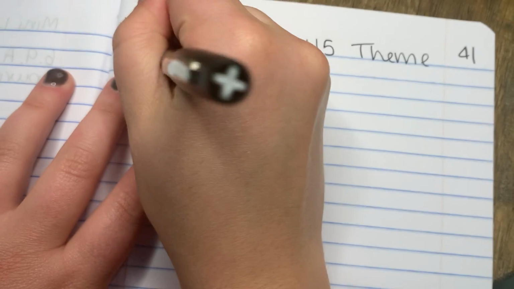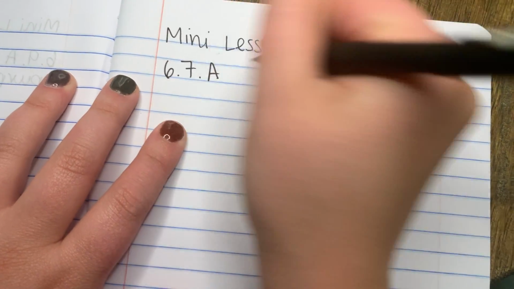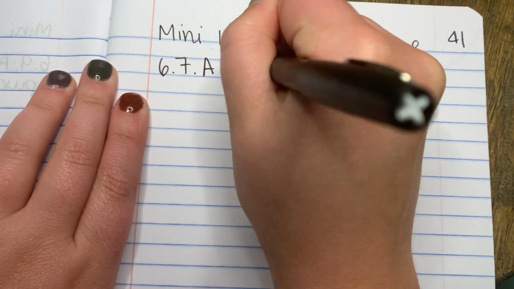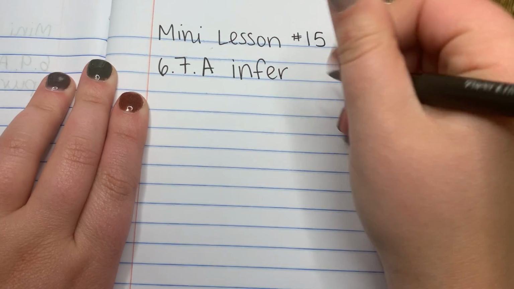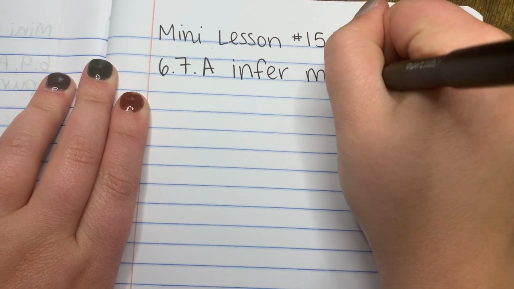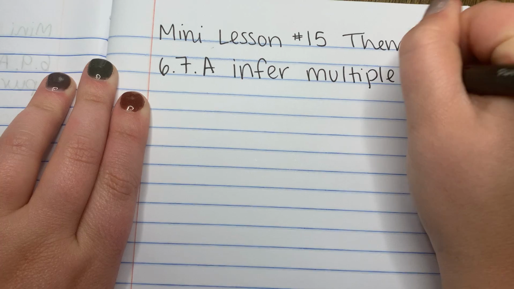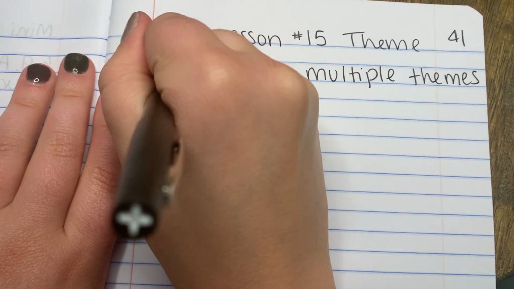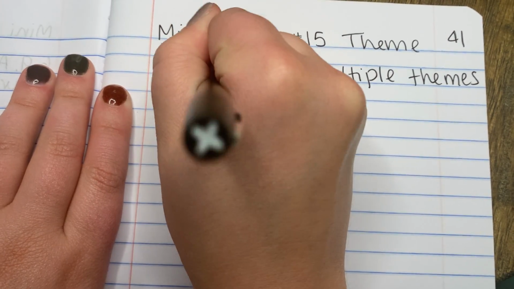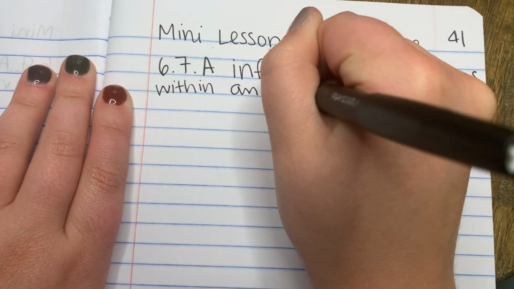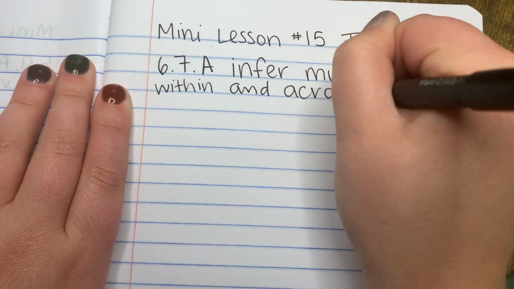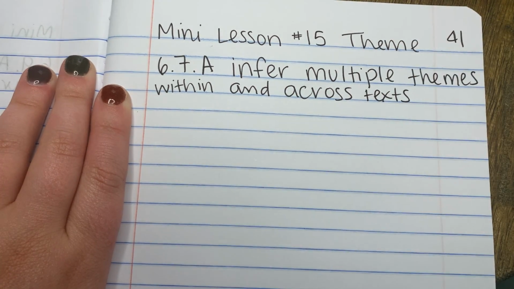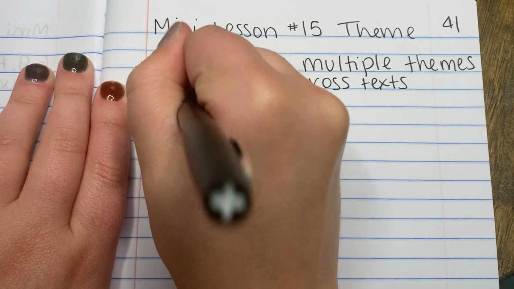Okay, 6.7a says the student will be able to infer multiple themes within and across texts using text evidence.